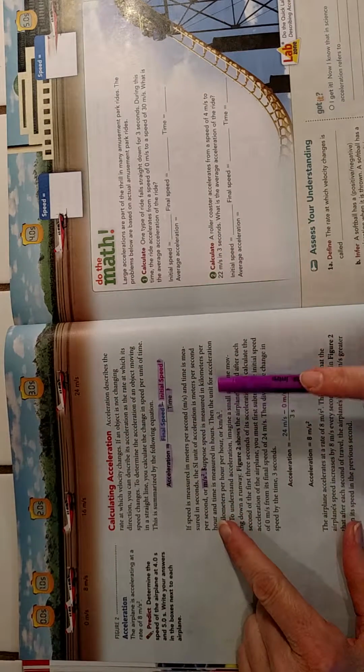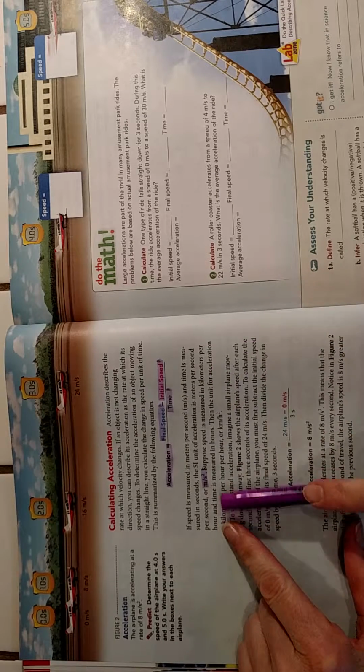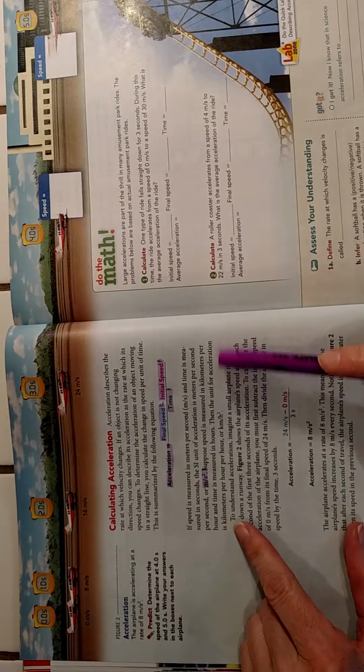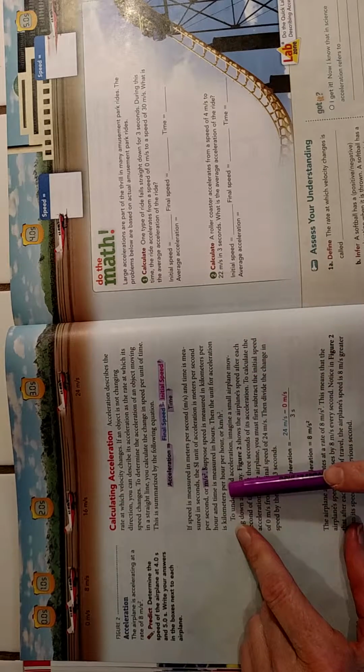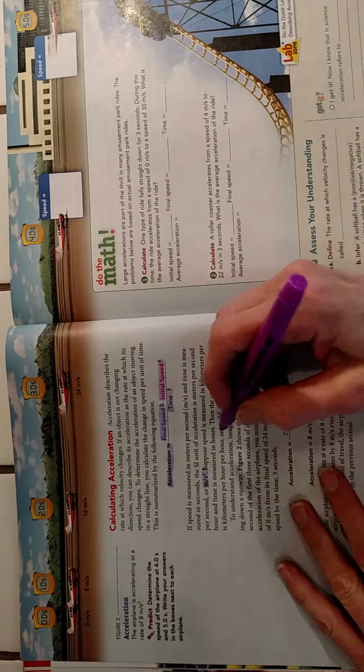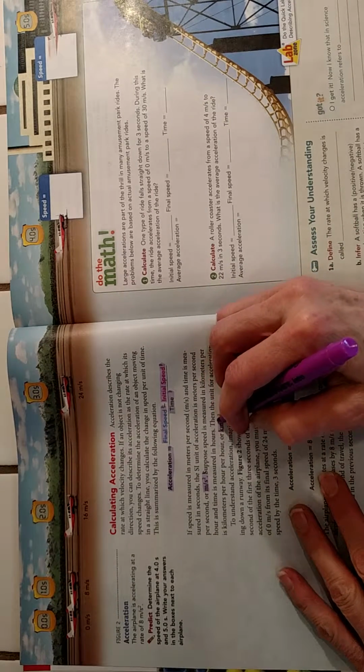Suppose the speed is measured in kilometers per hour and time is measured in hours. Then the unit of acceleration is kilometers per hour, or acceleration can be kilometers per hour squared.